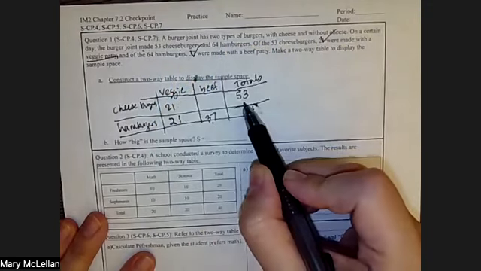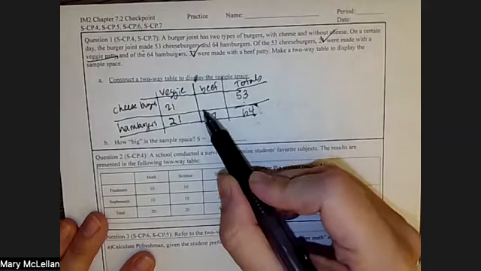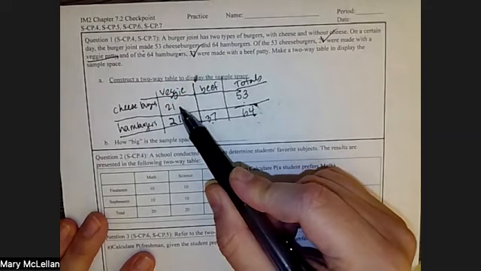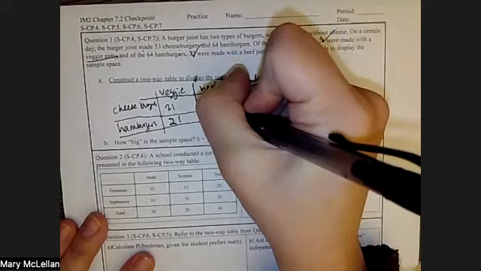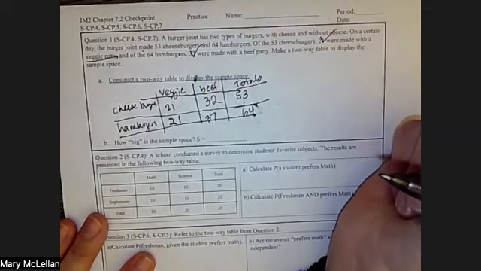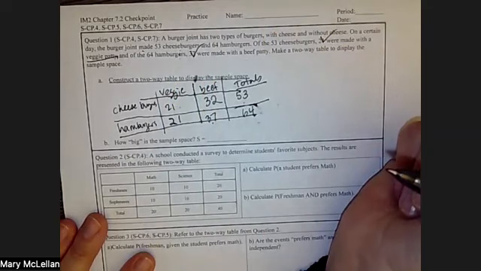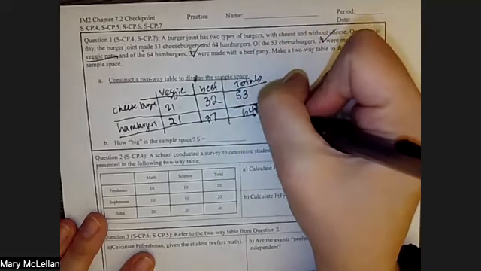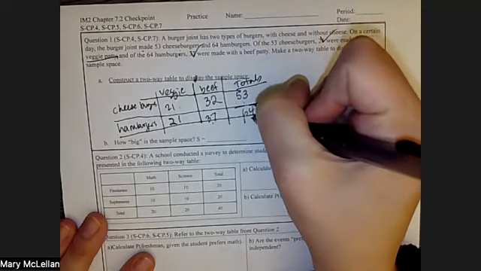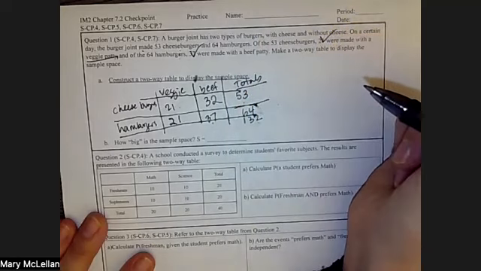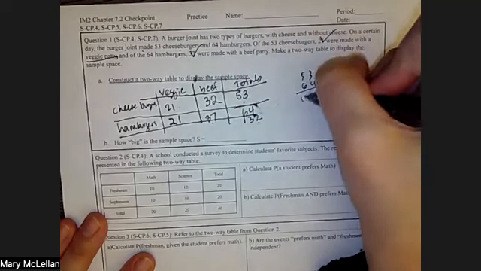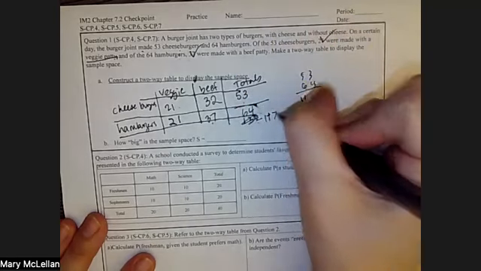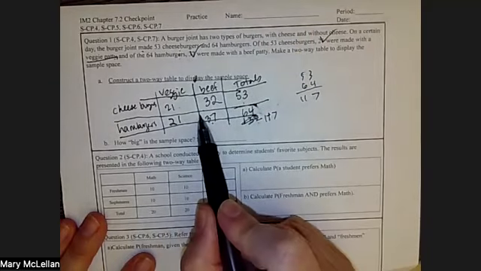And we can find out how many beef we did by doing 53 minus 21, which gives 32. And that makes the total number of burgers we made 132. Is that right? 53, 64, no, not right, 117, not 132. Okay, so this is my two-way table.